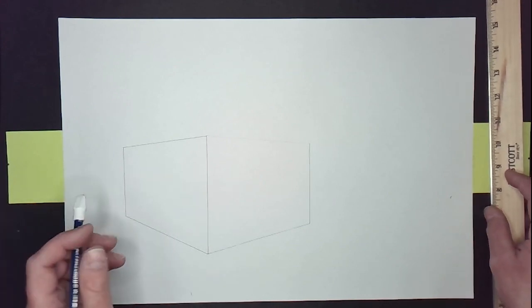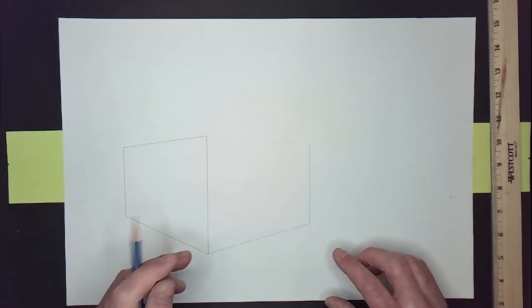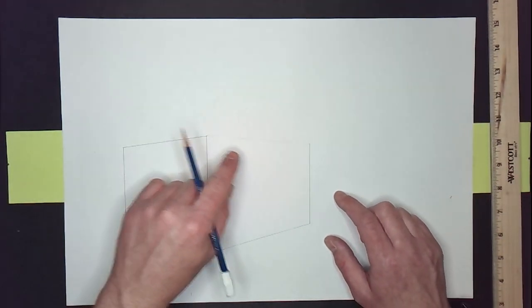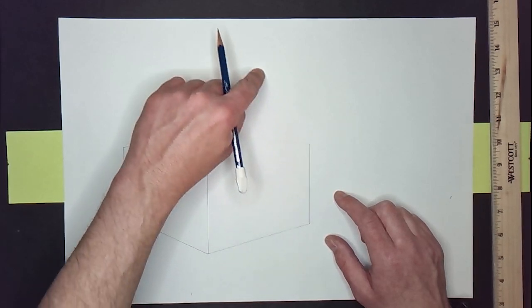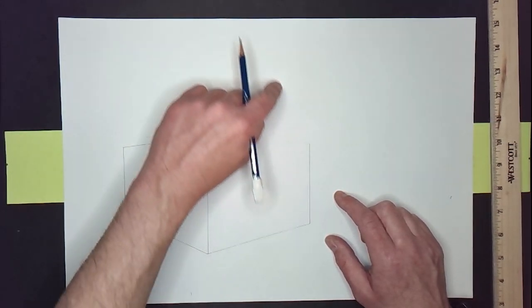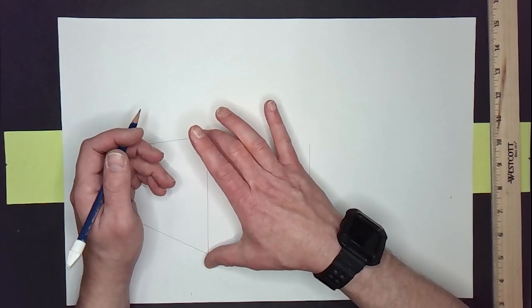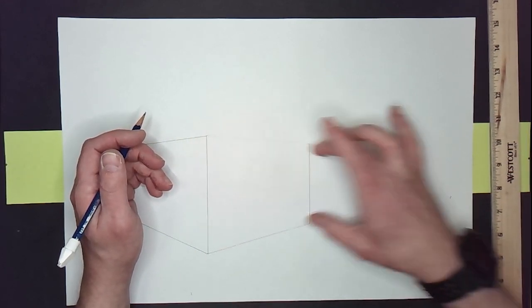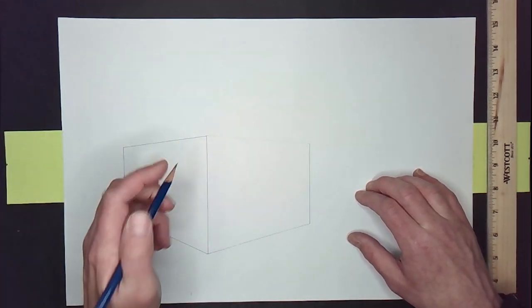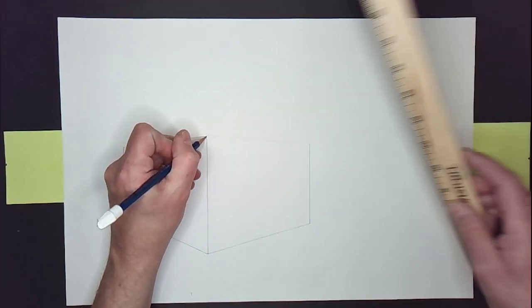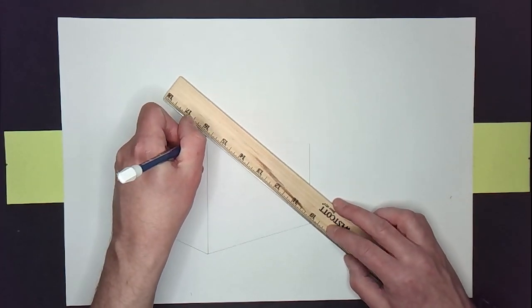All right, so now we have the basic building shape, and what we've got to do next is figure out where the center of this side is if we want that triangular roof shape to be above that side. So to find the center, we're going to be breaking that rule, because remember the rule is if it doesn't go straight up and down, it goes to a vanishing point. Well, we're going to be breaking that rule. This is one of the first exceptions to that rule that I talked about.